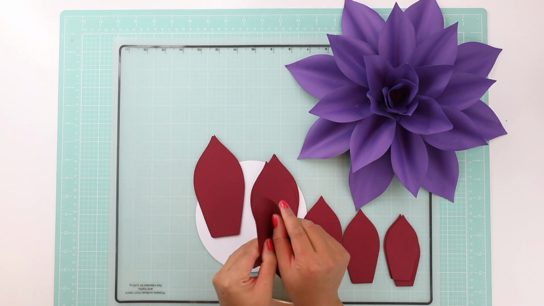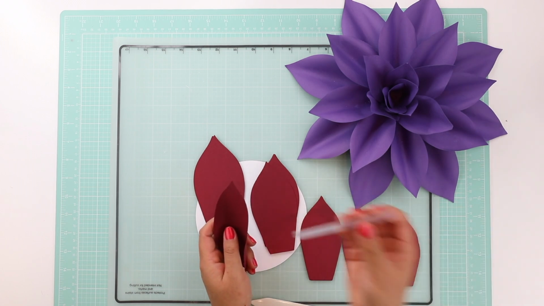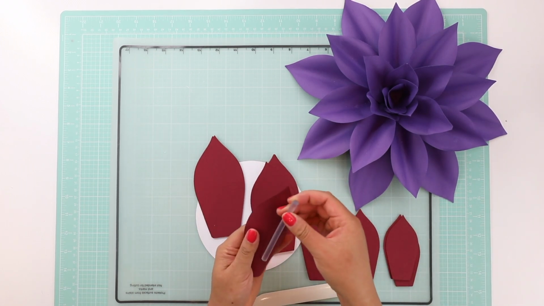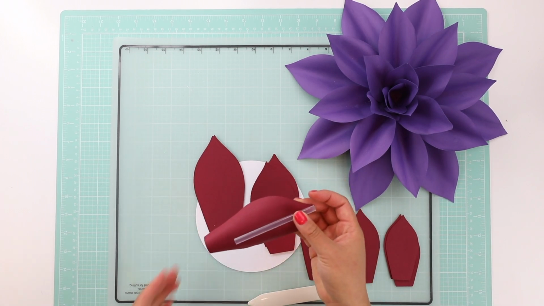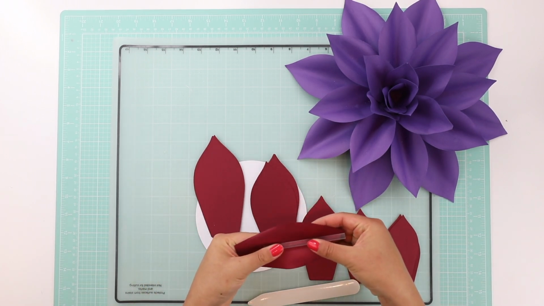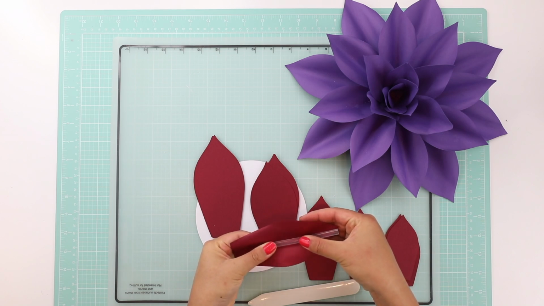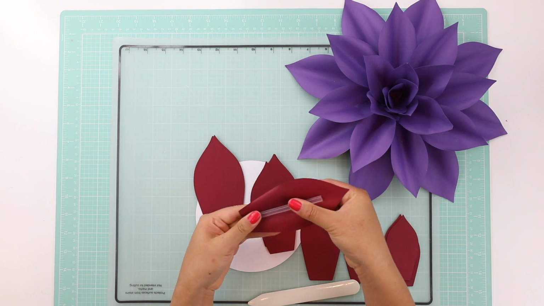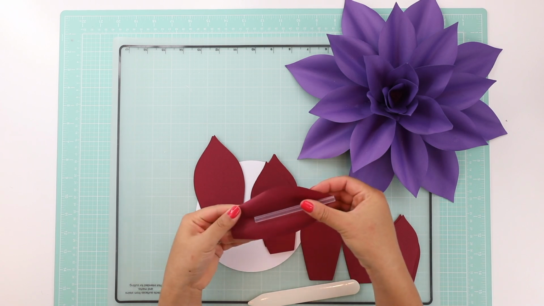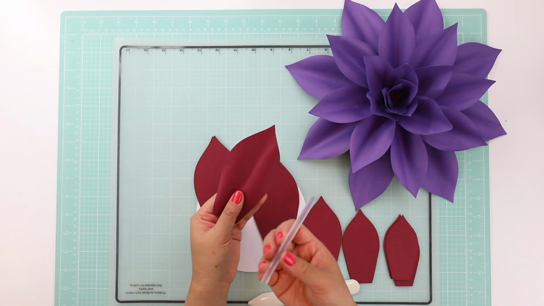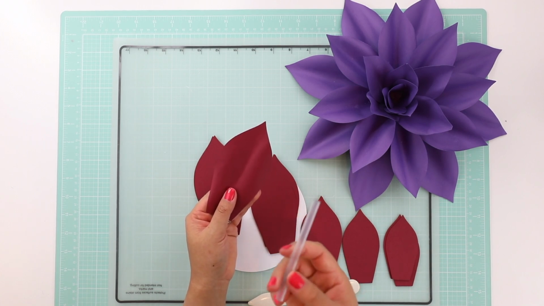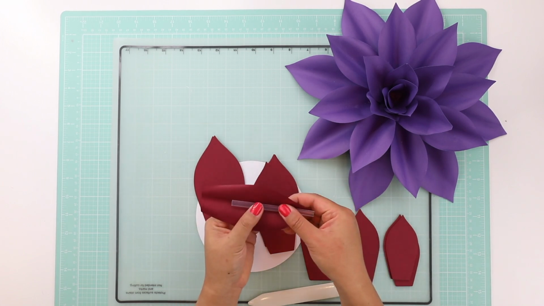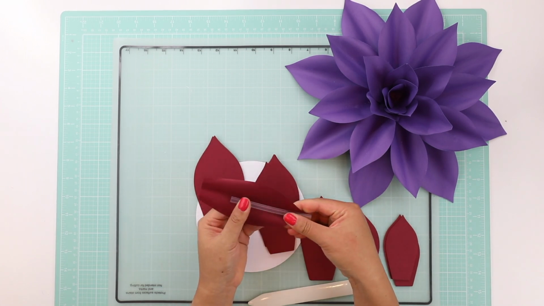And then what I do is I take a glue stick. So here's a glue stick. And I put it towards the middle of the petal. And then I sort of press the glue stick in to create a crease down the middle. So my glue stick is a mini-size glue stick. So if you're using a full-size glue stick, it may be too big. But you can try it. See what type of curl you like in your petals.